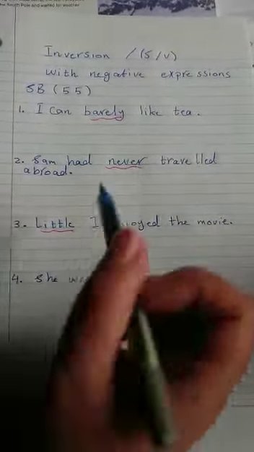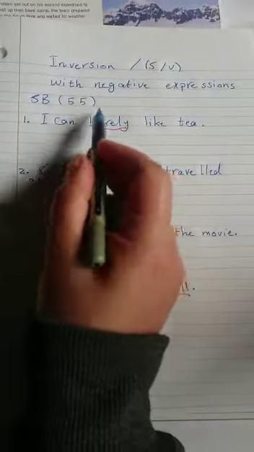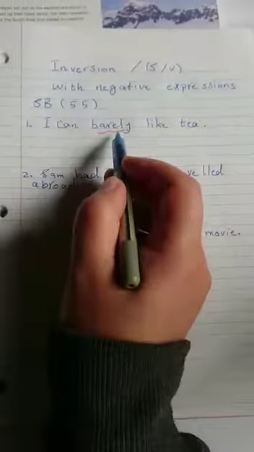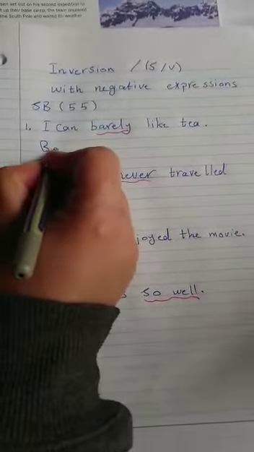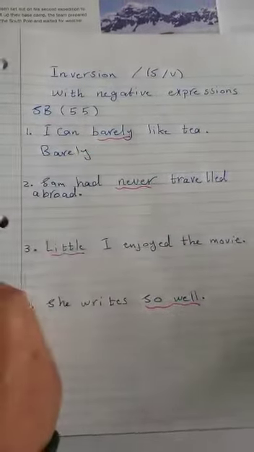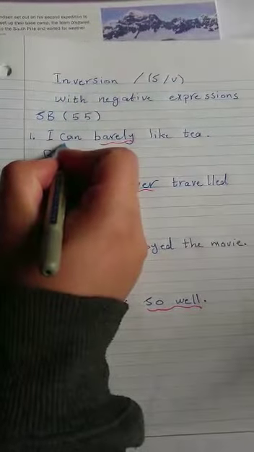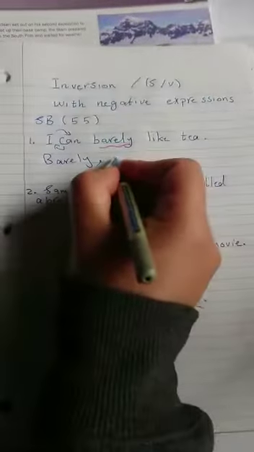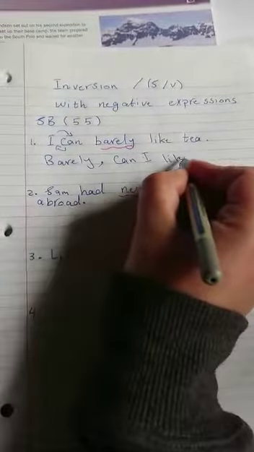Barely. Here, these expressions mean that we are talking about something related to negativity. All we need to do is put "barely" at the beginning of the sentence. Then after that, we switch between the auxiliary, the modal here, and the subject. And all we need to say is, "Barely can I like tea."